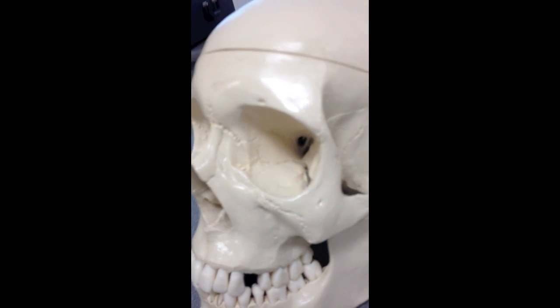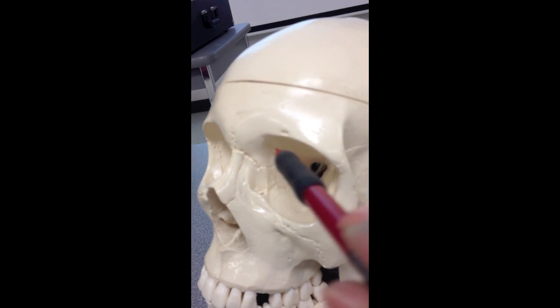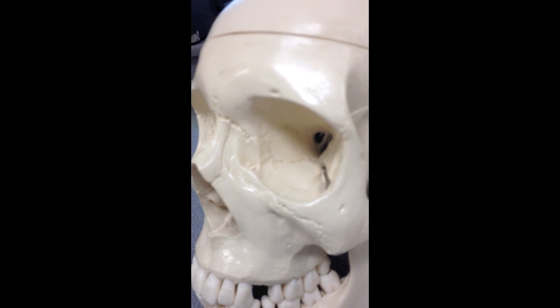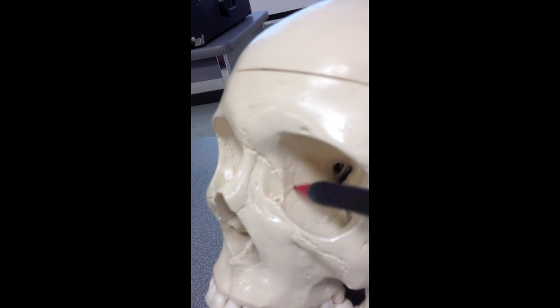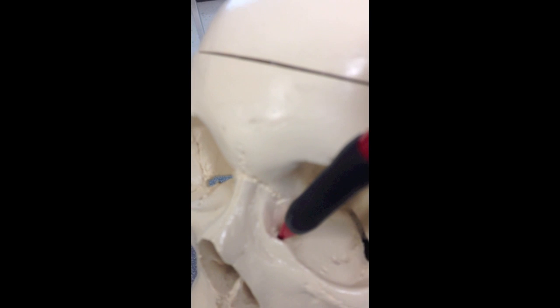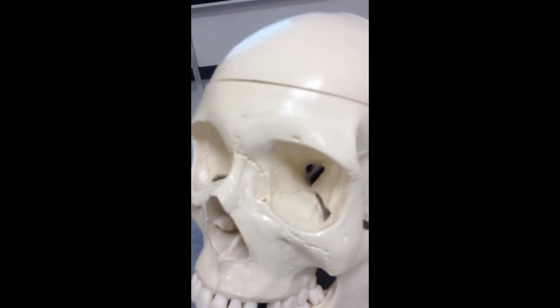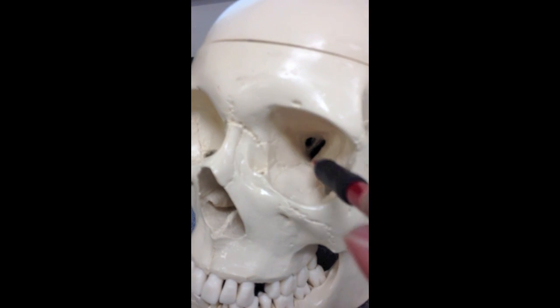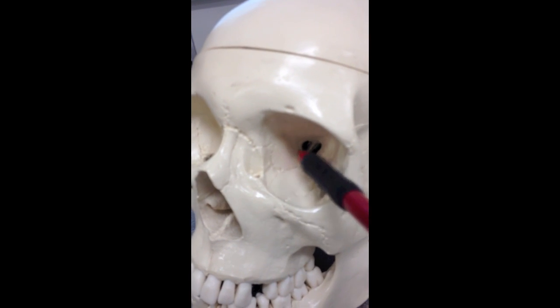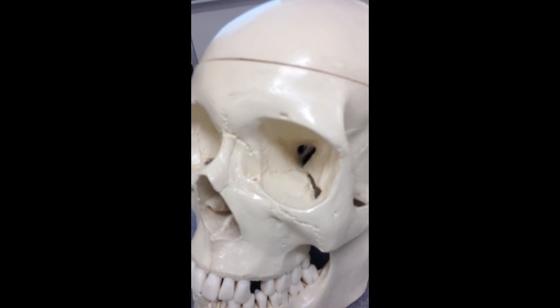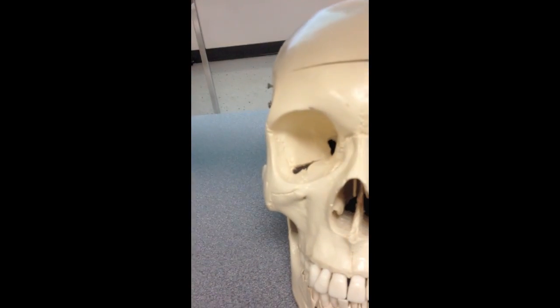If we look inside of the orbit, which is this whole portion, we can see the lacrimal bone right here. The lacrimal fossa is right here. We can see part of the sphenoid bone. The wing of it is coming through here a little bit, and we can see part of the ethmoid bone, but these will not be tested on here. They will be tested disarticulated from the skull.